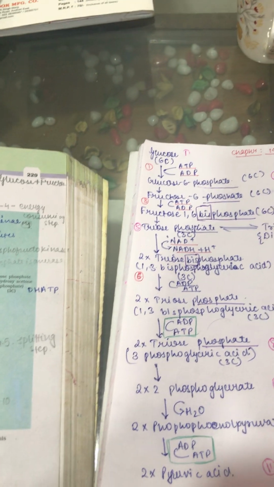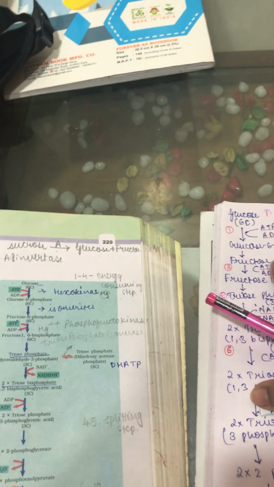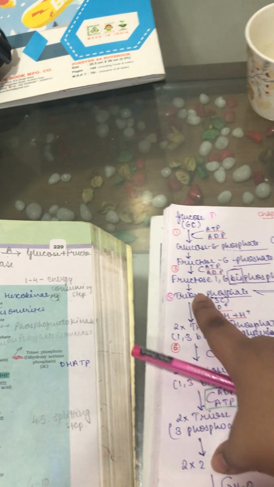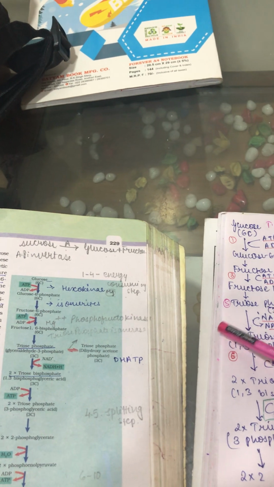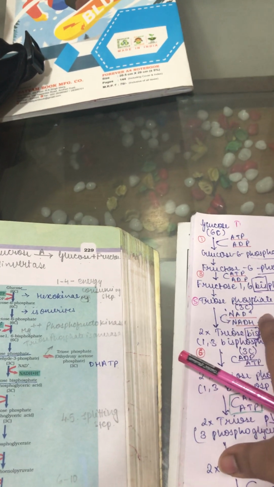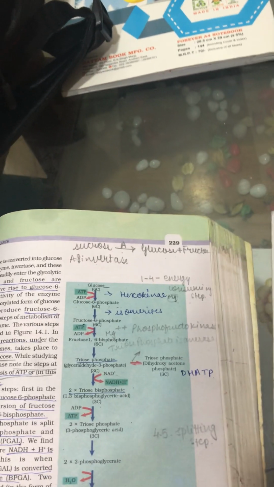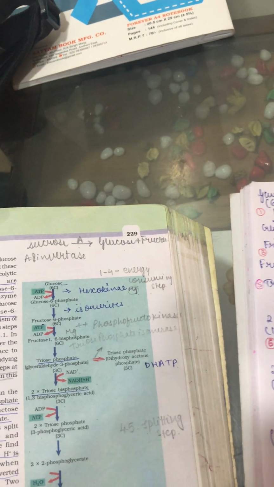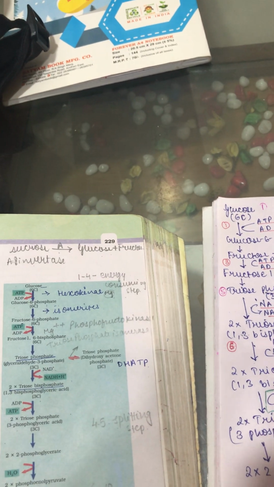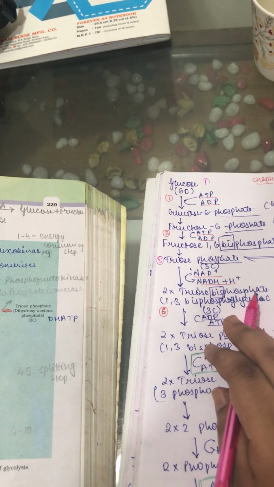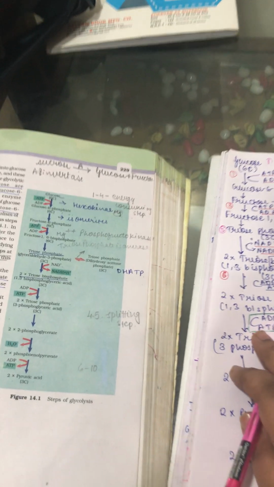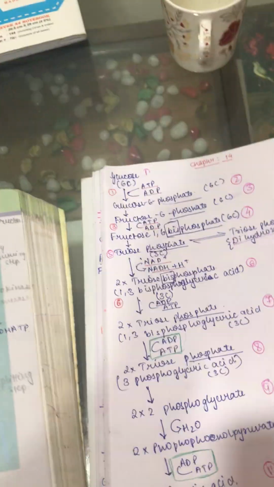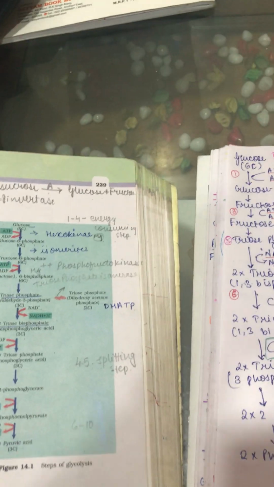How else can we do it? Glucose 6 phosphate, fructose 6 phosphate, fructose 1,6 bisphosphate. Third step, bisphosphate is present. Triose phosphate, interconversion of triose phosphate, dihydroxyacetone phosphate, 2 into triose bisphosphate. Okay, and 2 into triose phosphate. What I have also noticed is that triose phosphate is always 2 times in number.